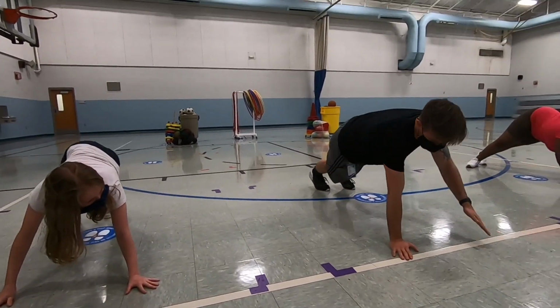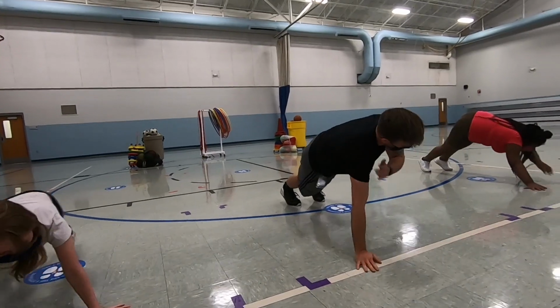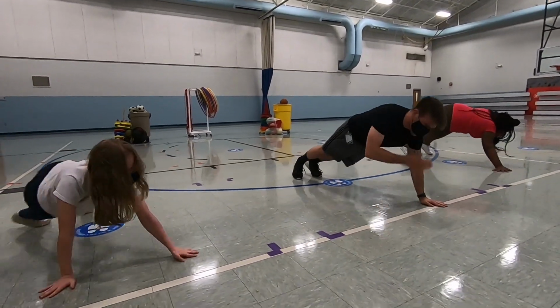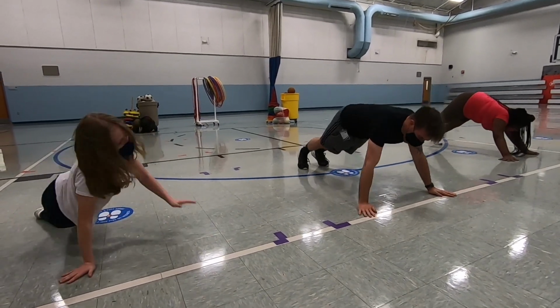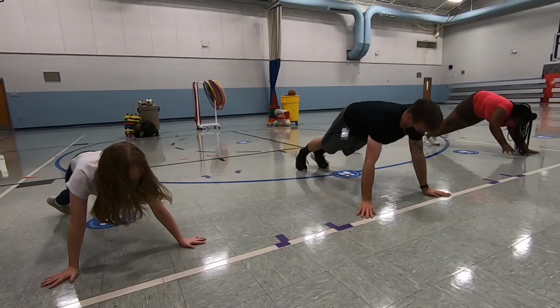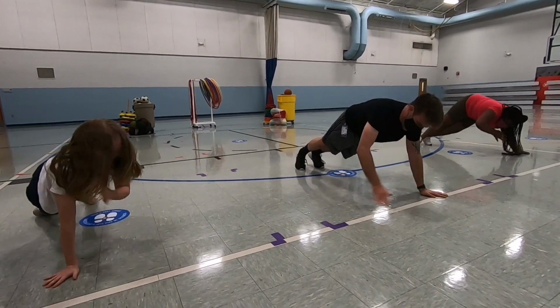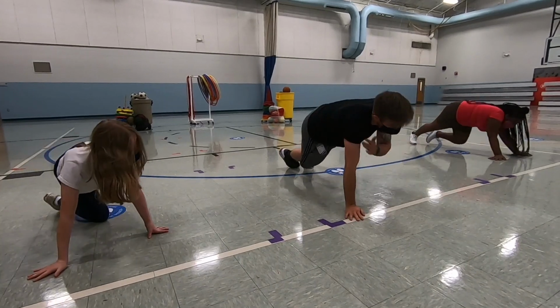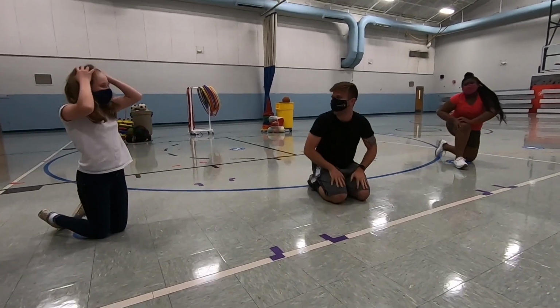Up, here we go. Shoulder tap, side to side. 1, 2, 3. Keep it up, boys and girls. This is our last one. Finish up strong. 4, 5, 6, 7, 8, 9, and 10. I did 2 extra on there. Nice job for keeping up.